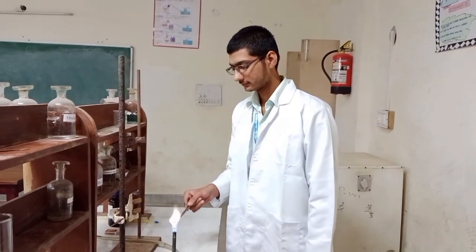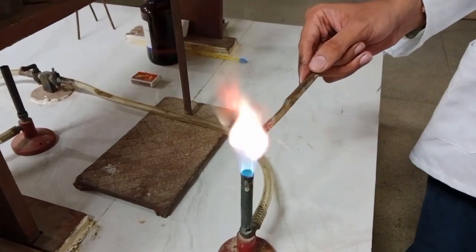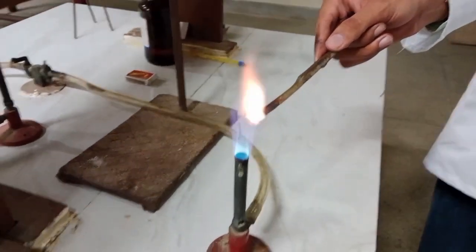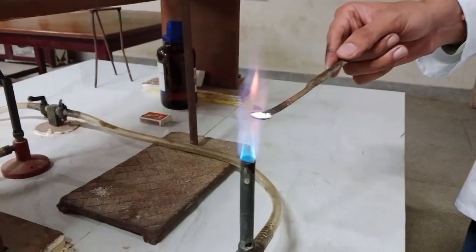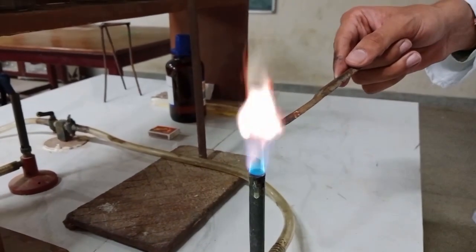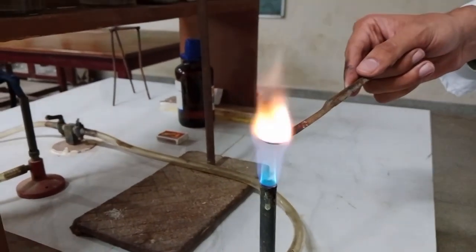Now we are performing the dry heating test. Observations are sharp crackling noise and reddish brown fumes. So Pb(NO3)2, Ba(NO3)2, NaCl, KBr, KI may be present.